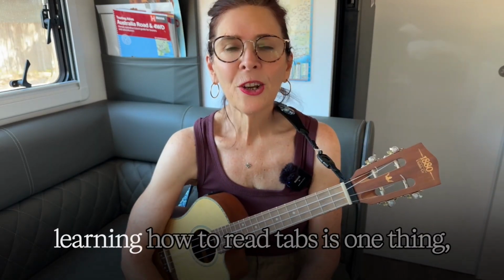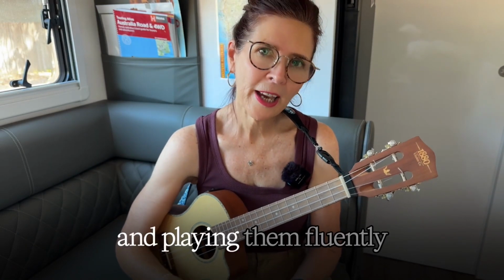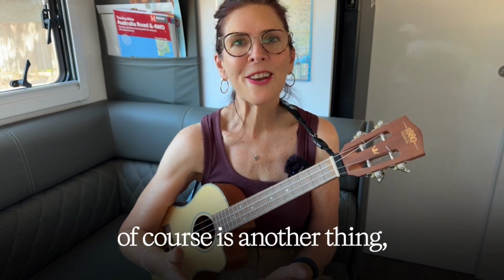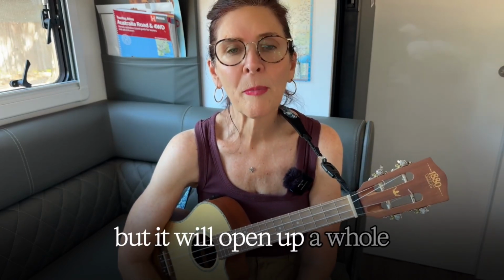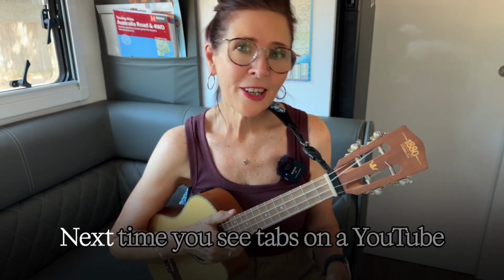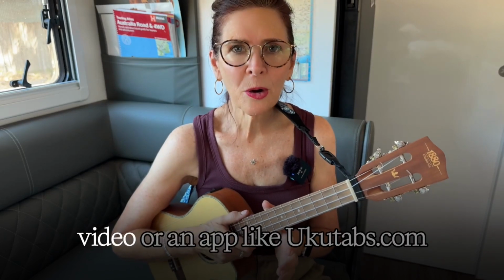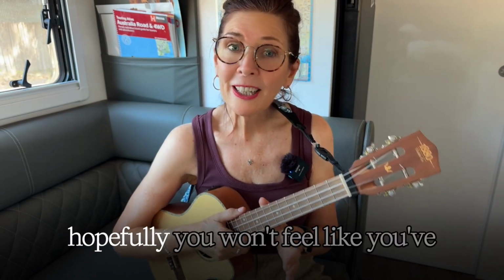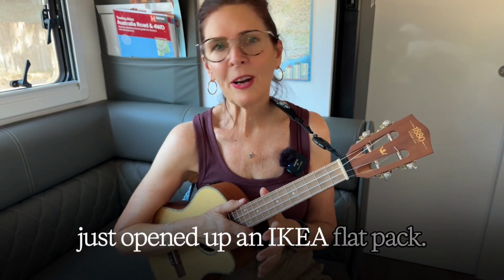There's heaps of them. Learning how to read tabs is one thing, and playing them fluently, of course, is another thing, which takes time, but it will open up a whole new world of songs and riffs. The next time you see tabs on a YouTube video or an app like UkuTabs, hopefully you won't feel like you've just opened up an IKEA flat pack.